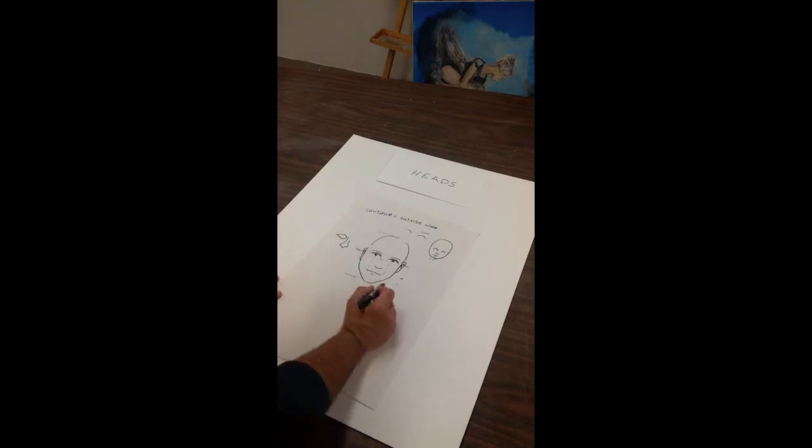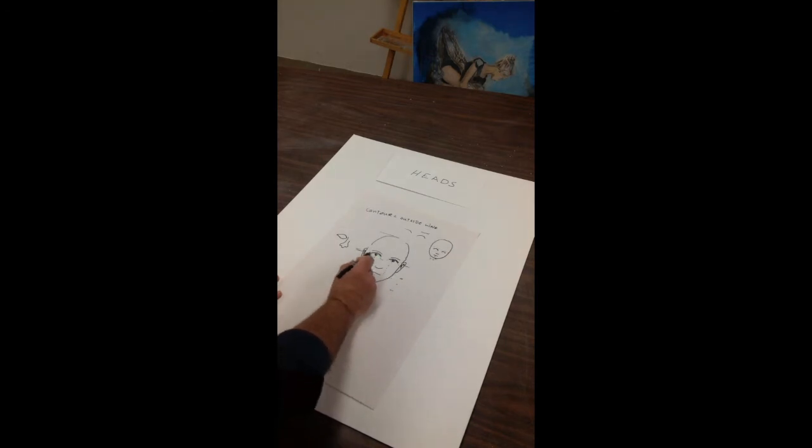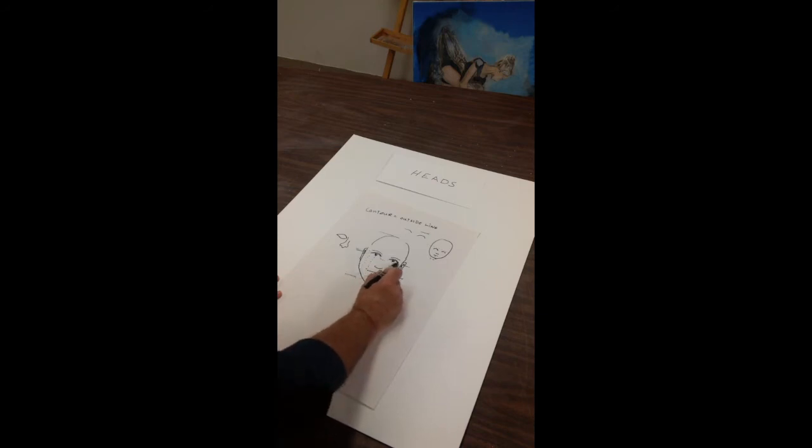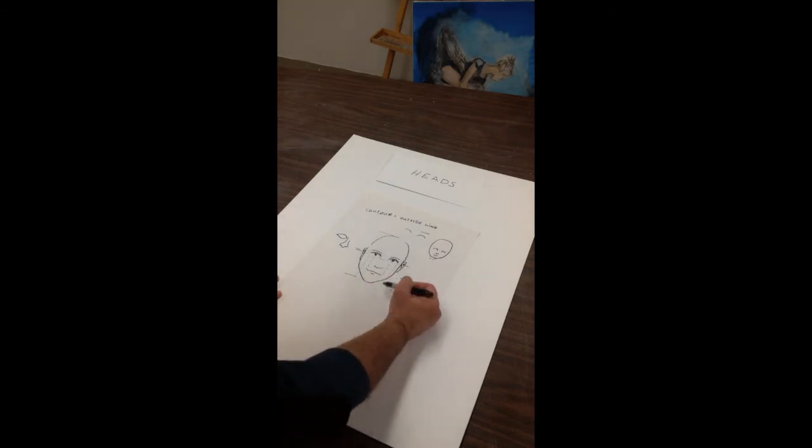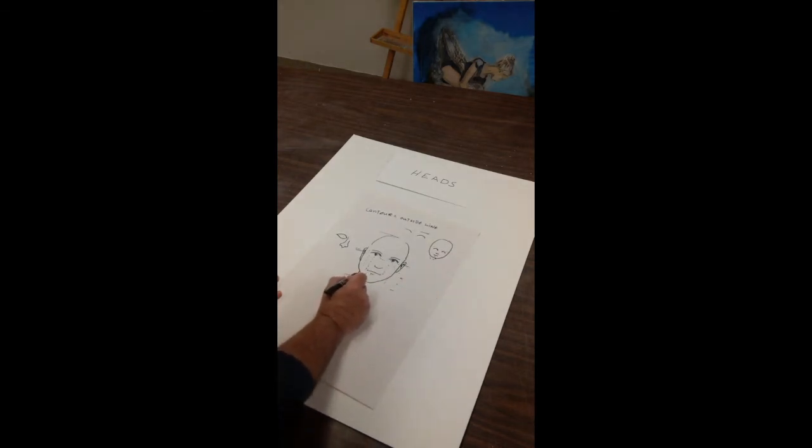Now, one last detail before any others is from the outside sides of your eyes all the way down. Okay, you would obviously not draw this as a line, but just keep that as an imaginary line. That is where your neck width will be. Some people want to make it too narrow, some people want to make it too wide. That's about where it is.